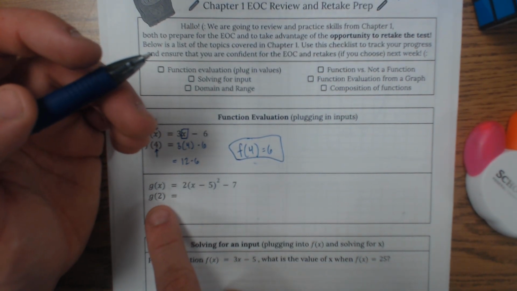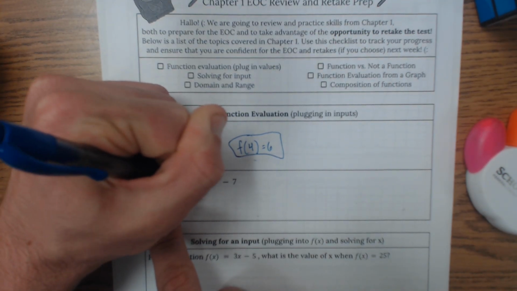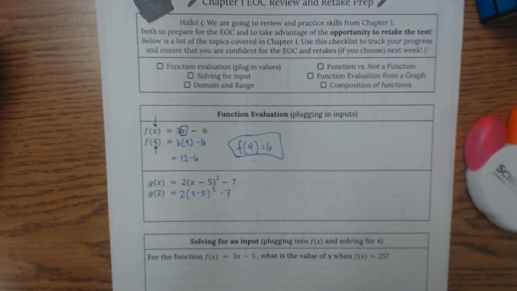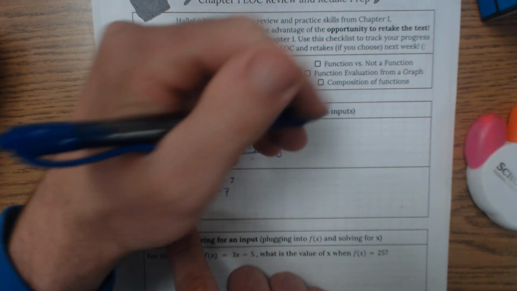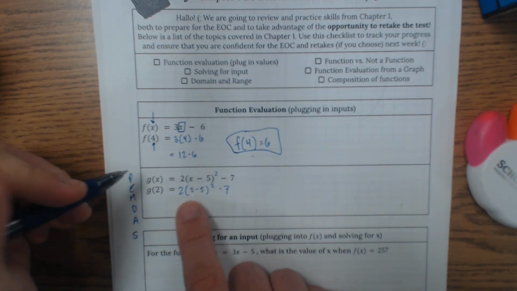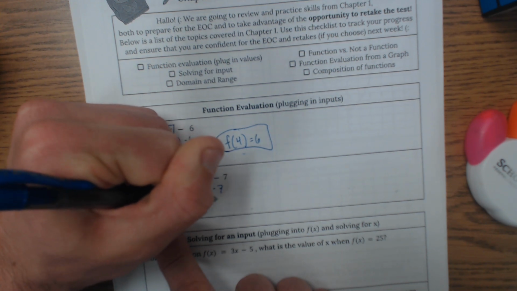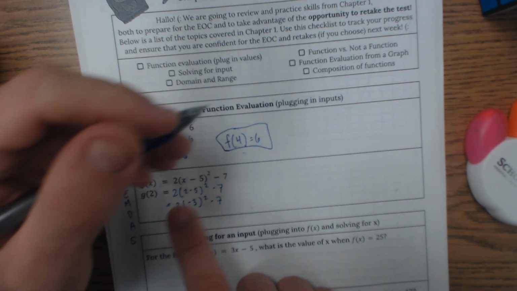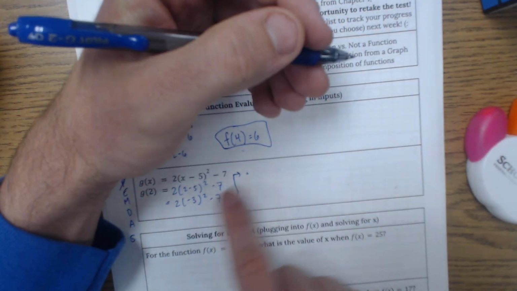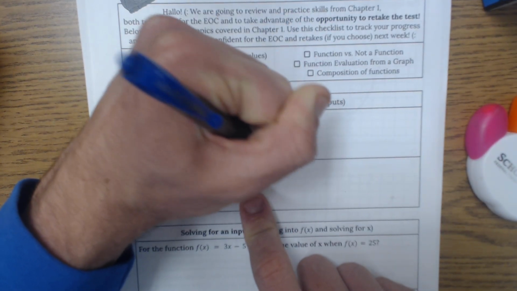Same thing here. We've got a little PEMDAS problem. It looks like the x value is 2. So I'm going to replace the x with a 2, just like that. And then I've got to do PEMDAS. P-E-M-D-A-S. The thing that comes first is parentheses. So I do inside the parentheses, 2 minus 5 is negative 3. Then next is exponents. So I've got negative 3 squared. I'm going to bring it up here. Negative 3 squared is negative 3 times negative 3, for positive 9.